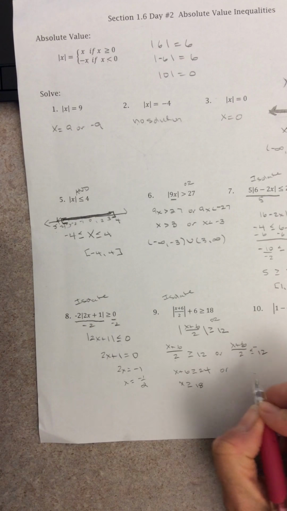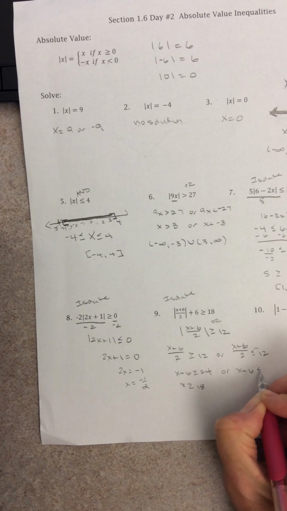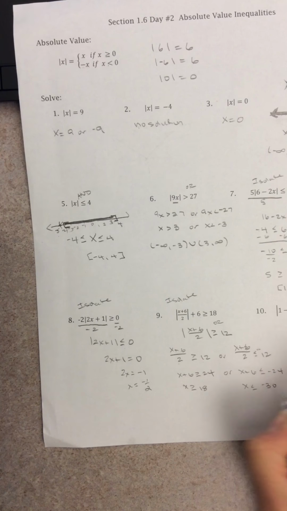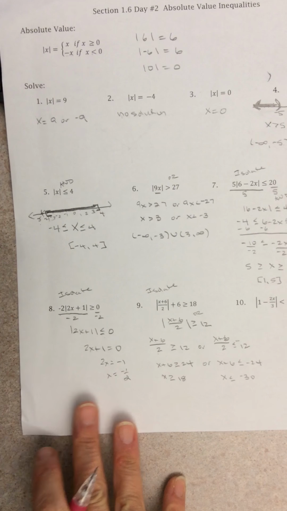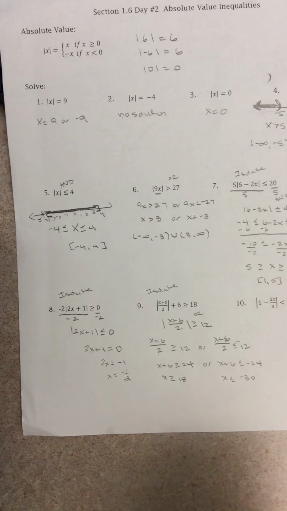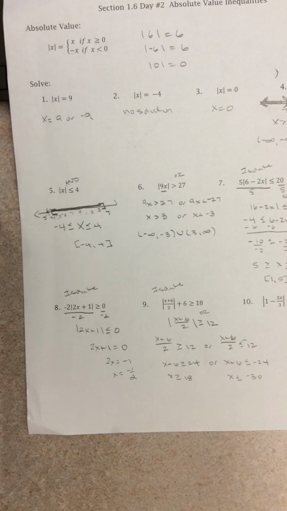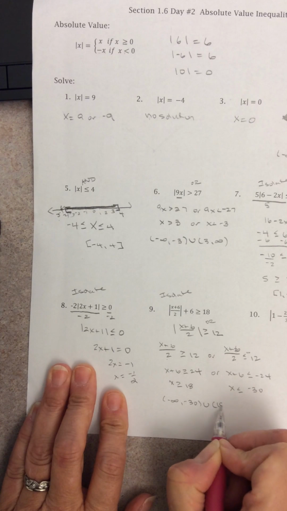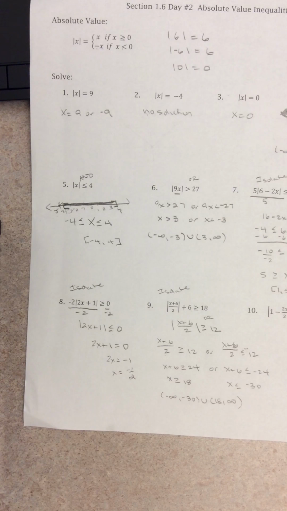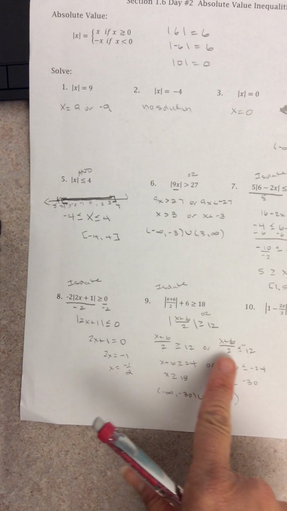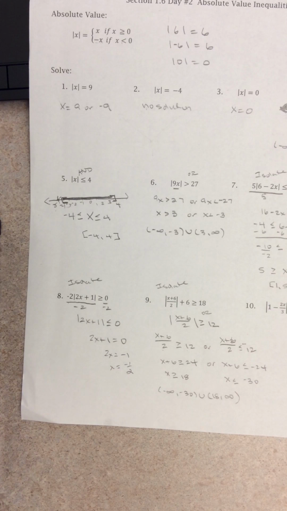And I'm going to do the same thing over here. Multiply by 2 and subtract 6 to get my other statement. So now I have values from negative infinity all the way up to negative 30, and I'll have to unite that with numbers from 18 all the way out to infinity. So I'm isolating my absolute value, and then I'm making my statement about it, which helps me drop absolute value and solve two different equations.